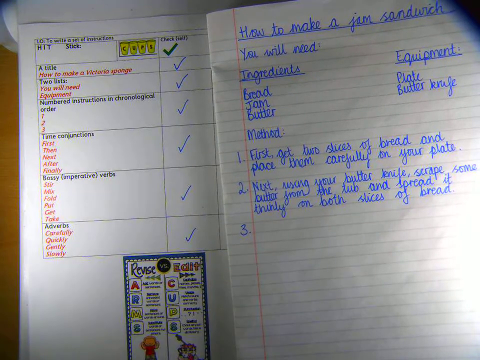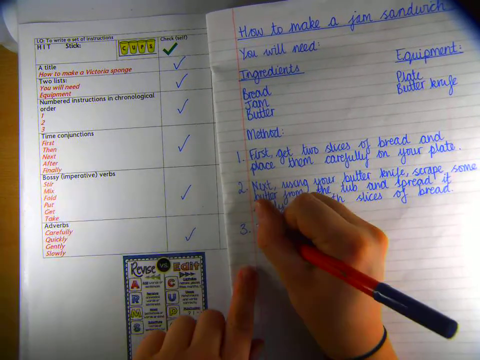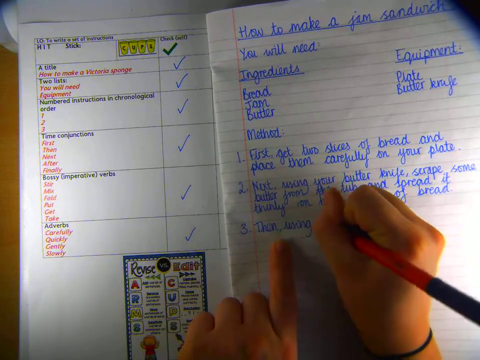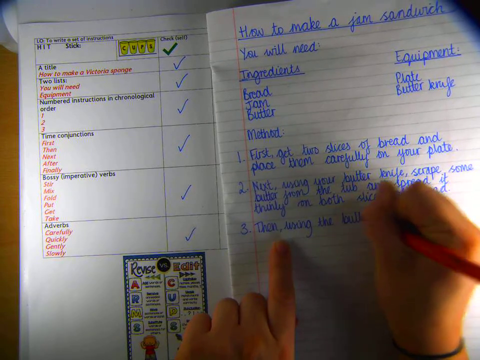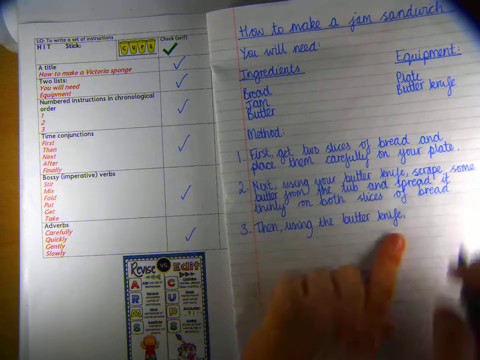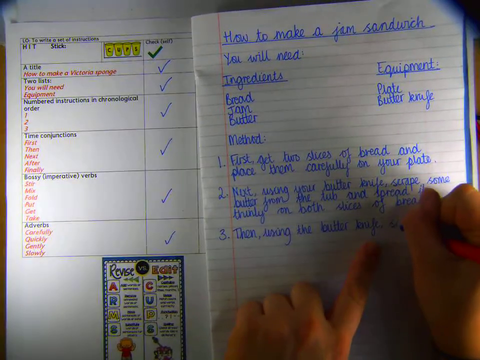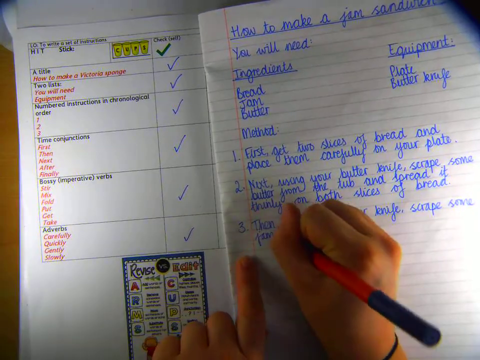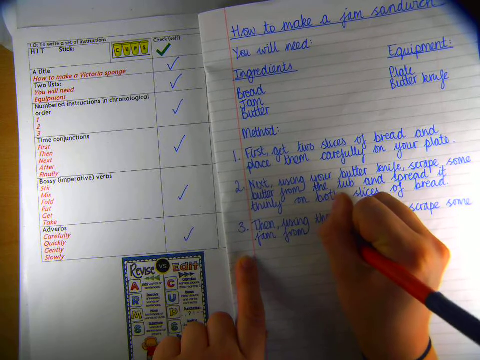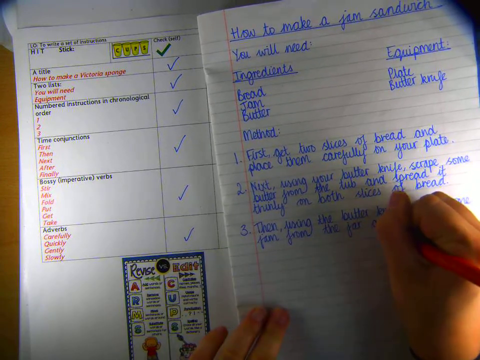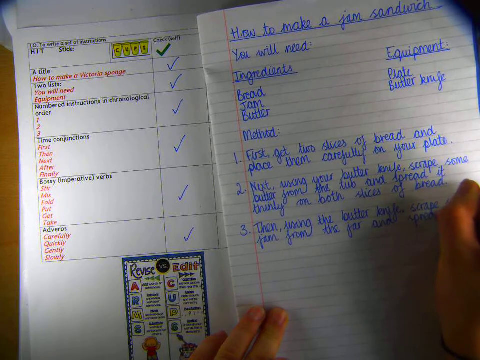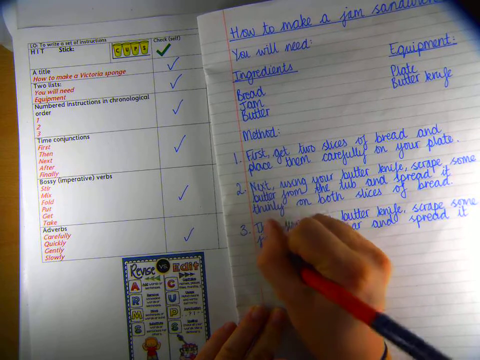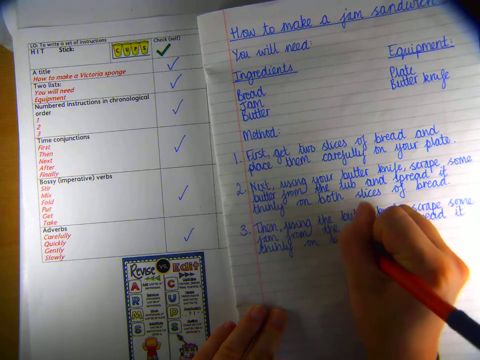Number 3. I've used next, so then, using the butter knife, scrape some jam from the jar and spread it thinly on both slices of bread.